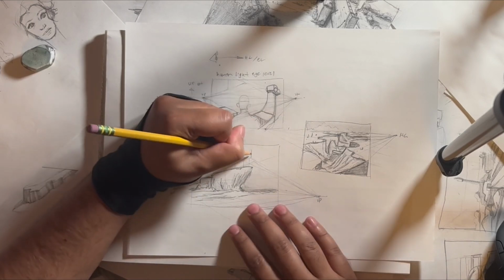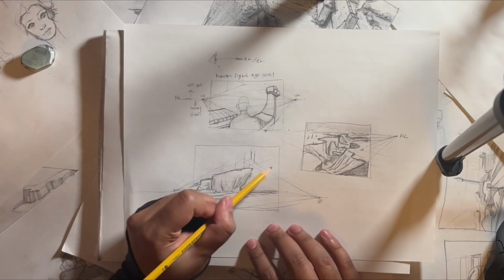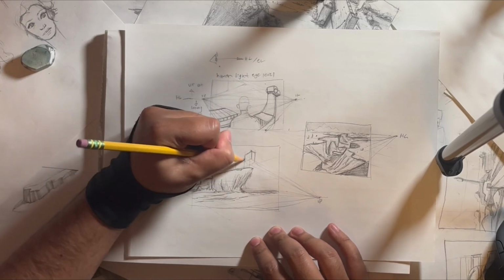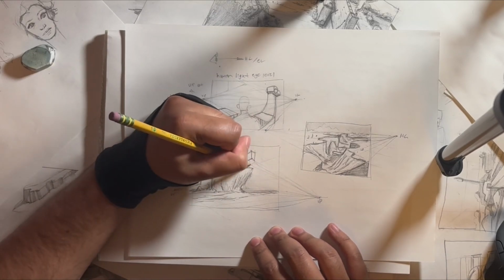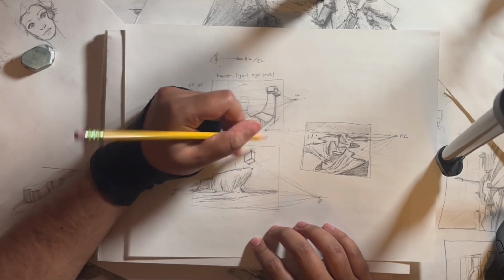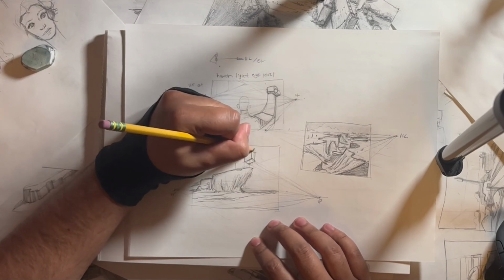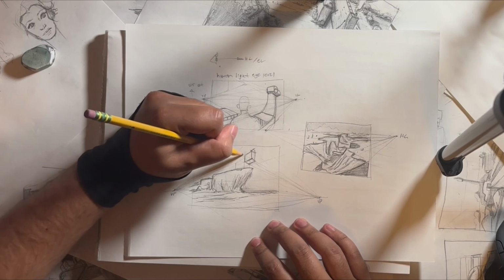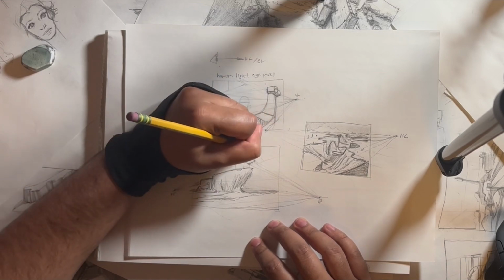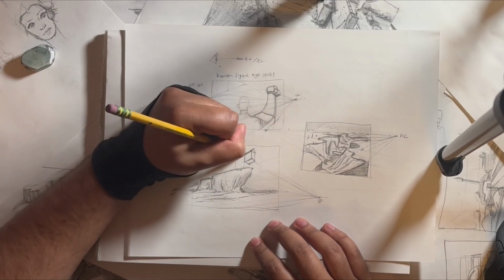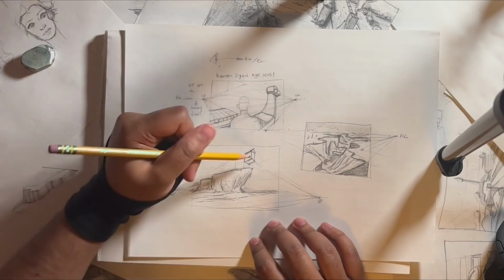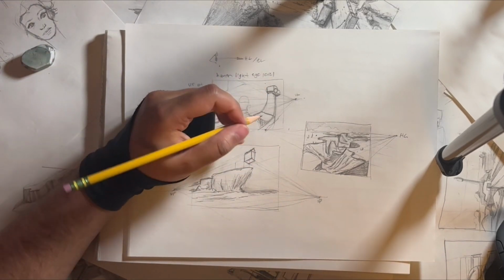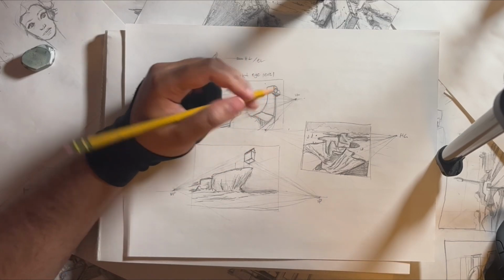Okay, straight up. Using my same perspective line. You wouldn't be able to see the roof, so it makes sense that the only way I'm able to indicate that there is a roof is with the flat side of the scene itself.